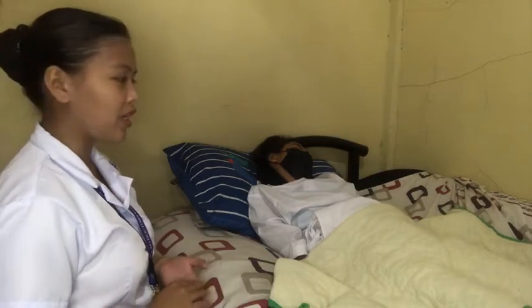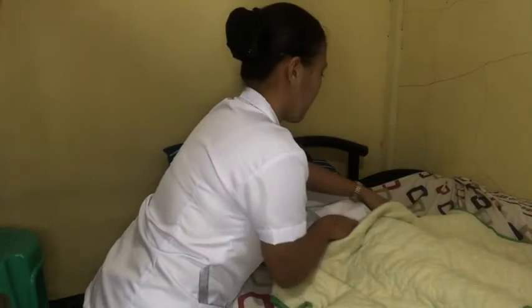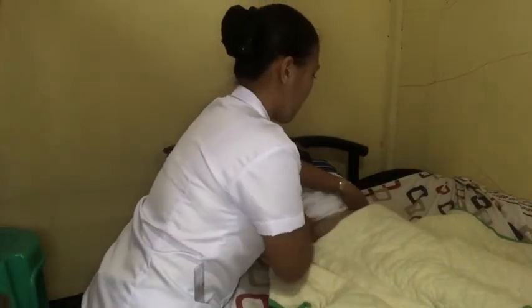So now we will test for shifting dullness by percussing the flanks from the bed upward toward the umbilicus, noting the change from dullness to tympany and mark it. So I'm going to examine it clinically.